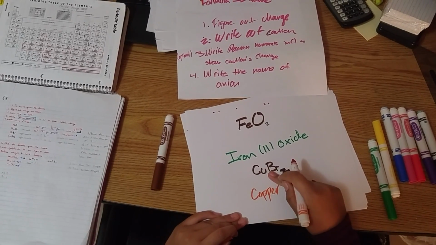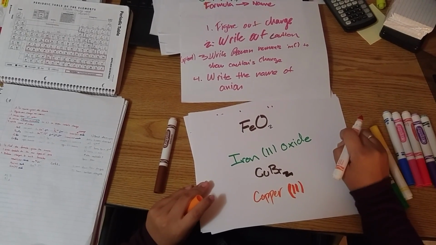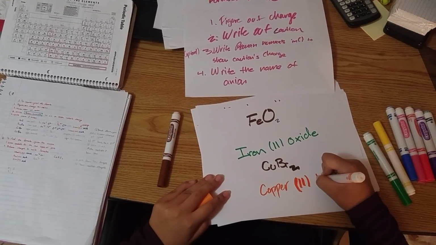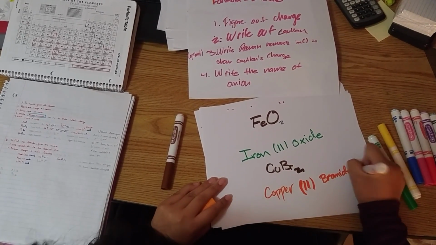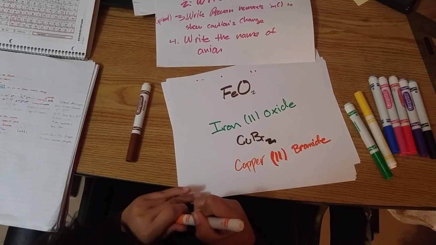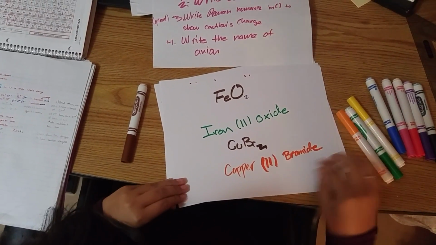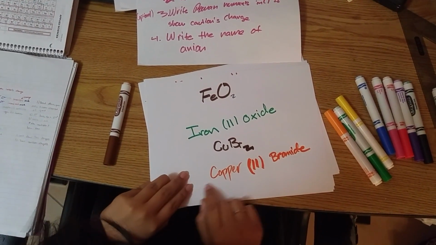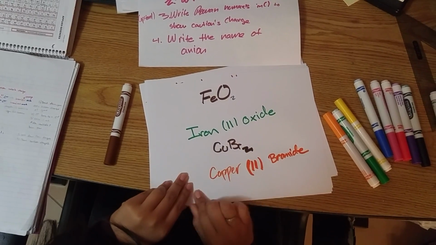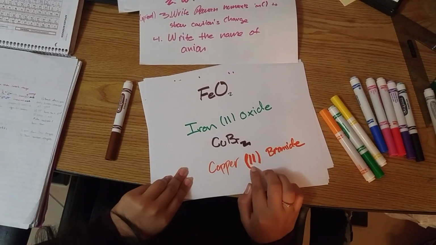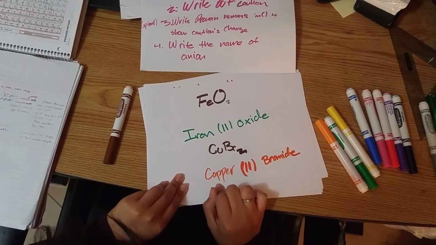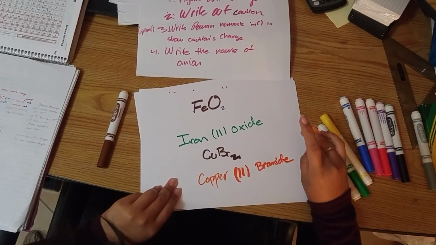And Br is bromine, and we add the "ide" ending to our anion, and bromine becomes bromide. Again, we figured out the charge, we wrote out the cation. In this case, again, we did write out the Roman numeral in parentheses to show its charge, and we wrote the name of the anion with the "ide" ending.